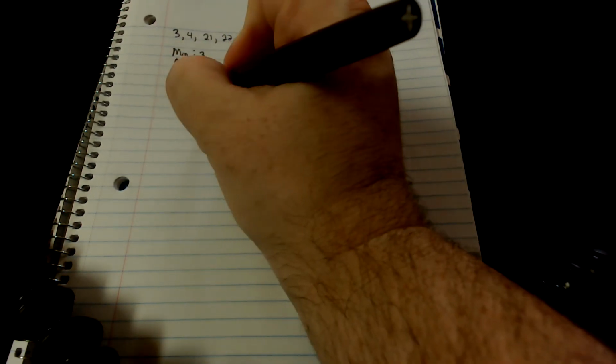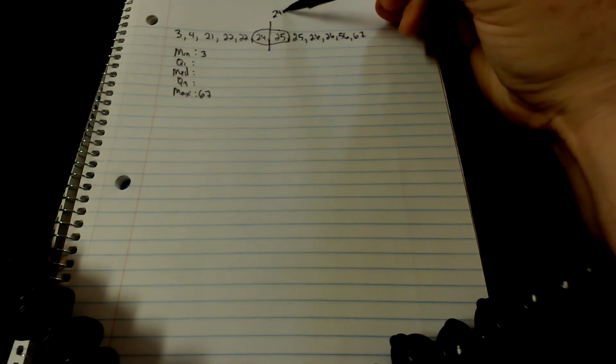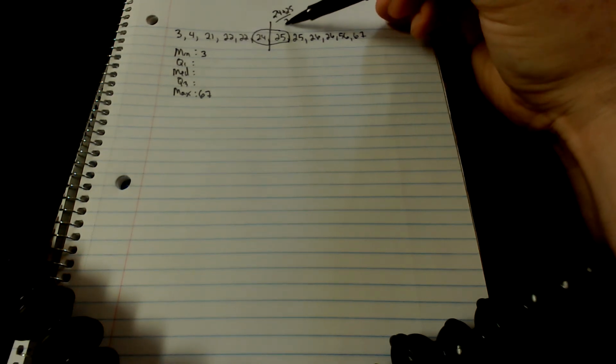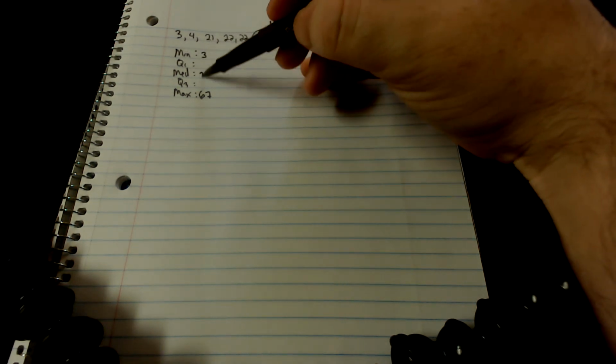Okay, so again, my min is 3, my max is 67. I have 1, 2, 3, 4, 5, 6, 7, 8, 9, 10, 11, 12. So again, that's an even set, a split of 6 and 6. So I want these two here. 24 plus 25 divided by 2 gives me 24.5.